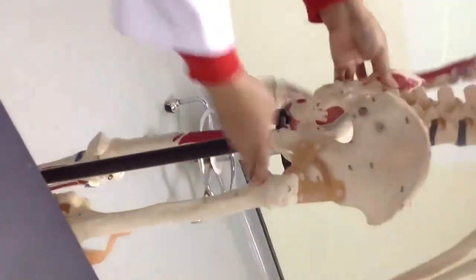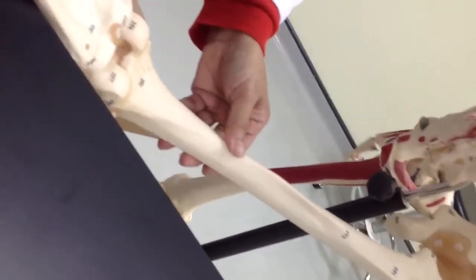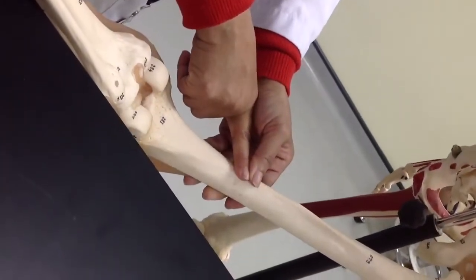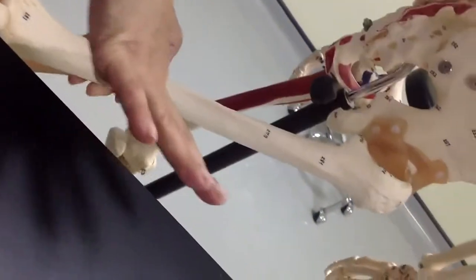Why upper two-thirds? You remember the popliteal fossa. Up to this is the apex, the upper border of the popliteal fossa, where it bifurcates. We call it the apex of the popliteal fossa. Up to this, the femoral artery ends.